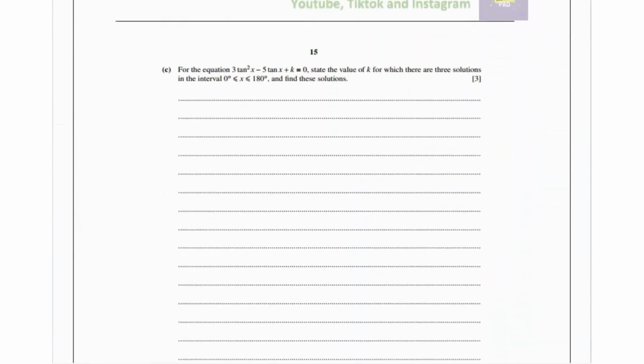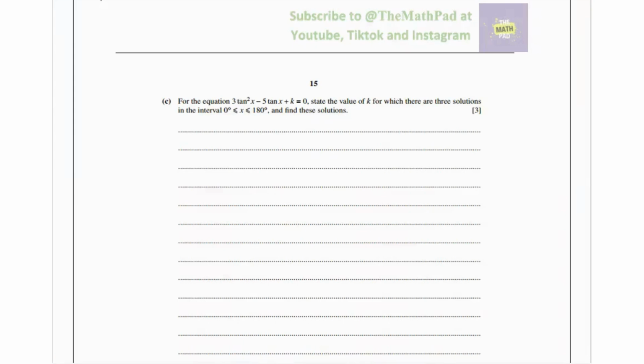Then for the equation 3 tan square x minus 5 tan x plus k equals to 0, state the value of k for which there are 3 solutions in the interval 0 to 180. Find these solutions. So first, to fully understand this, we need to look at the tan graph first. So in a tan graph, we know that it's passing through 0, and then there's an asymptote at 90. Then it's again passing through 180, and then there's an asymptote at 270. And it keeps on going like this.